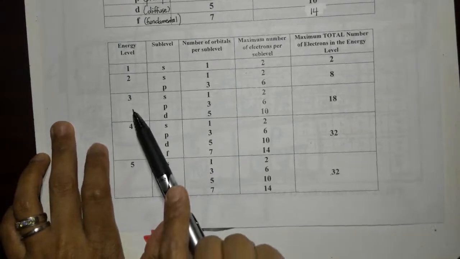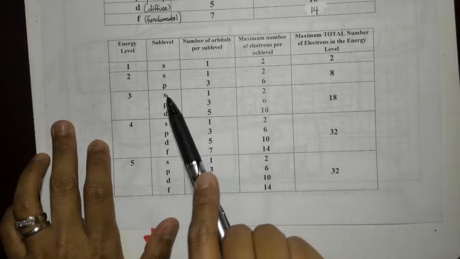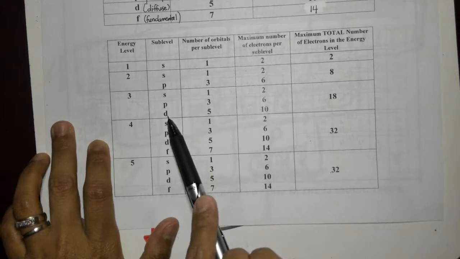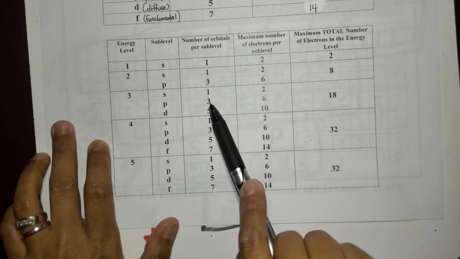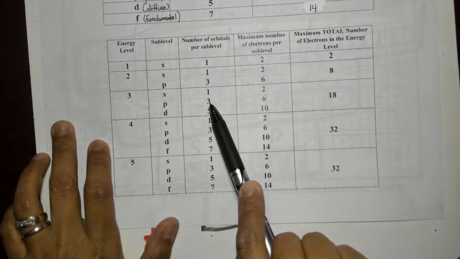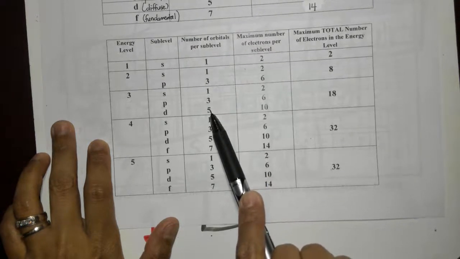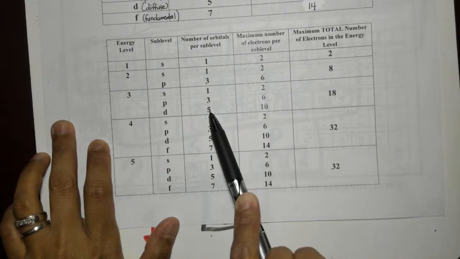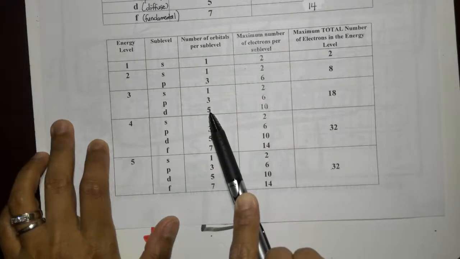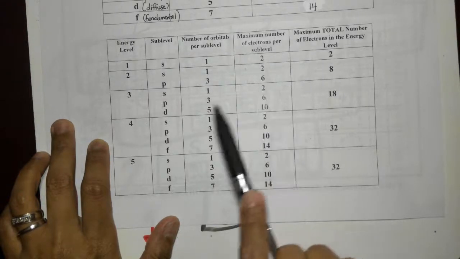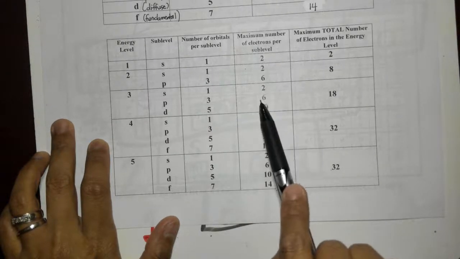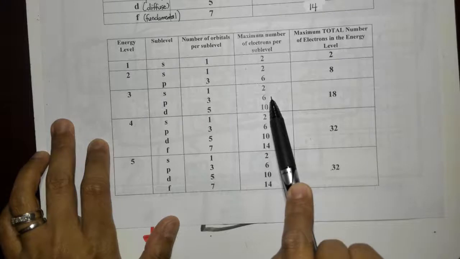Next, the third energy level. We already have S, P, and D. S has 1 room, P has 3 rooms or 3 orbitals, and the D has 5 rooms or 5 orbitals. So how do we get the number of electrons? 1 room, 2 electrons. 3 rooms, 6 electrons, because 3 times 2 is 6.